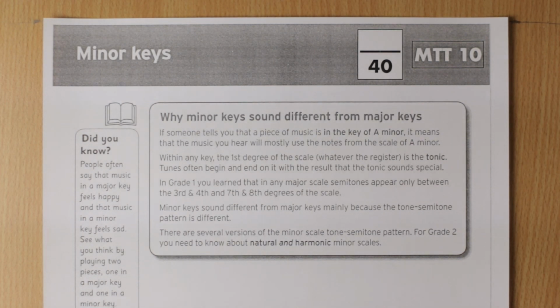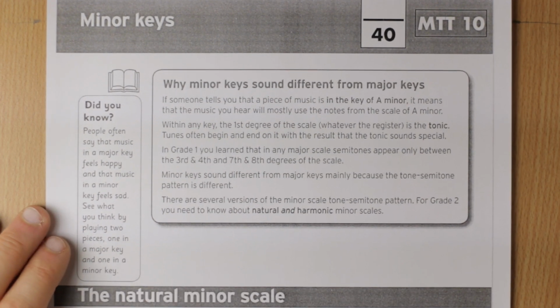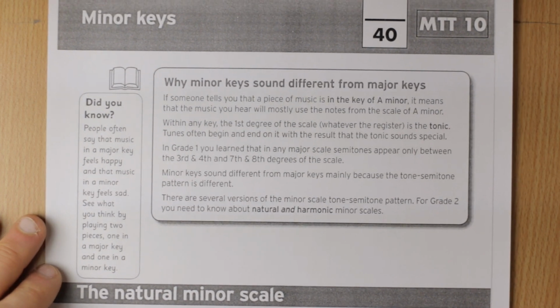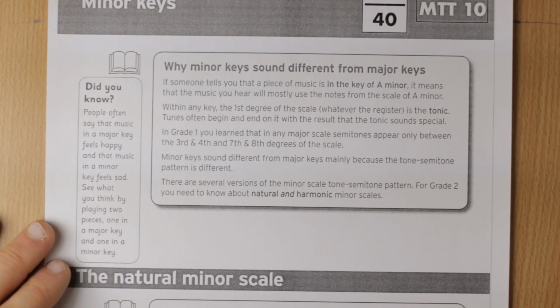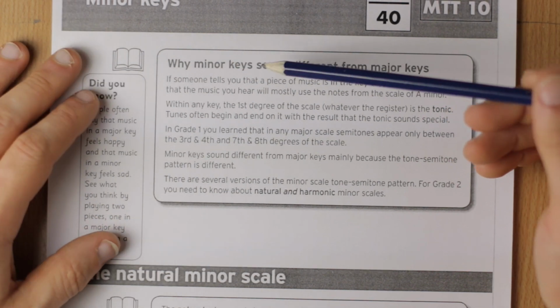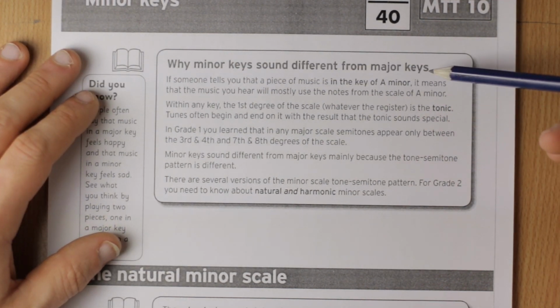Right, MTT10 is all about minor keys. So let's get straight into it. There's quite a lot of information to absorb first of all, and then you're going to be tested on that on the next slide. So it says, why do minor keys sound different from major keys?